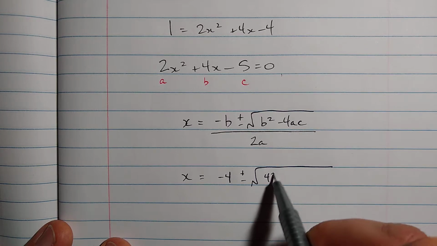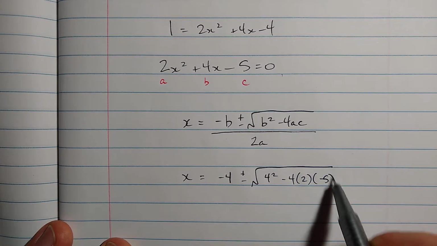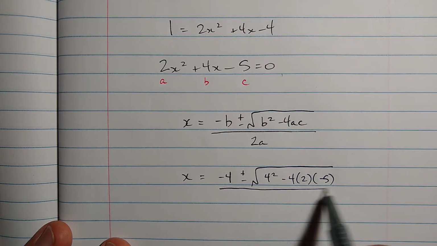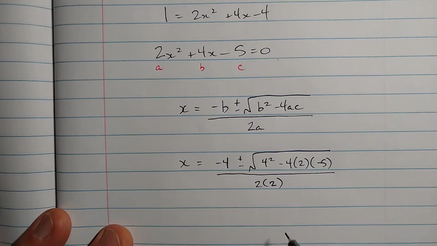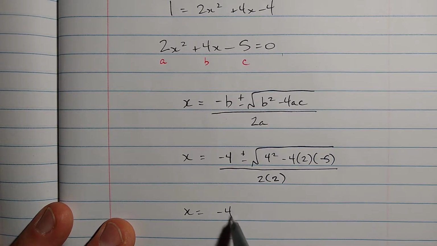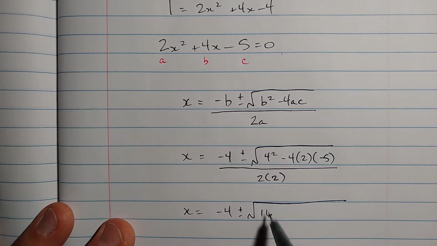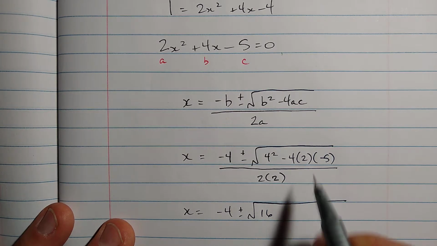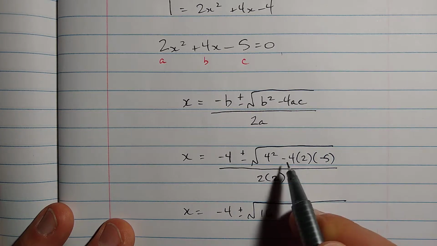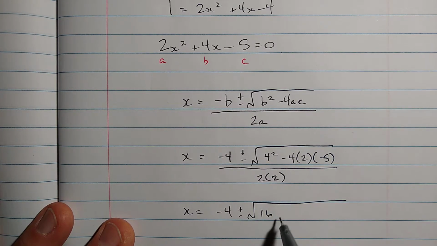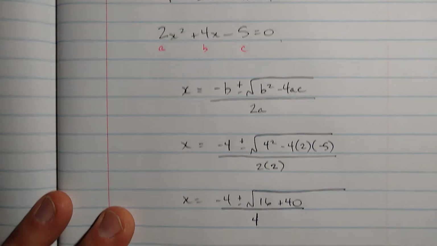And we're going to have 4 squared minus 4 times a is positive 2, and c is negative 5. Really important that you get that negative in there. And 2 times a is 2. So let me just simplify this. Negative 4 plus or minus, we've got 16 there. That's always going to be a positive number when b gets squared. And then negative, let's see, 8 times 5 is 40. That's going to actually be positive. Negative, negative, this is plus 40, all over 4.